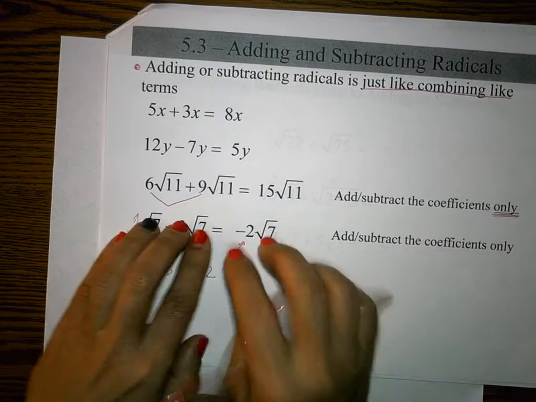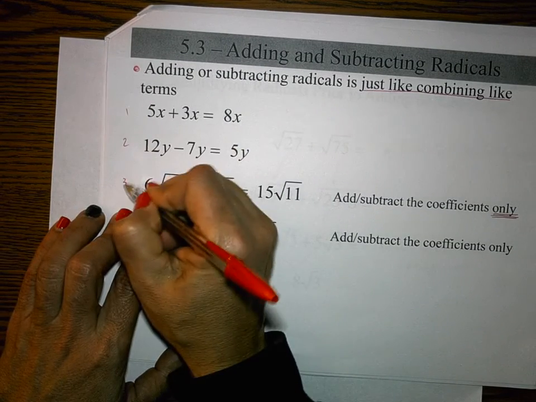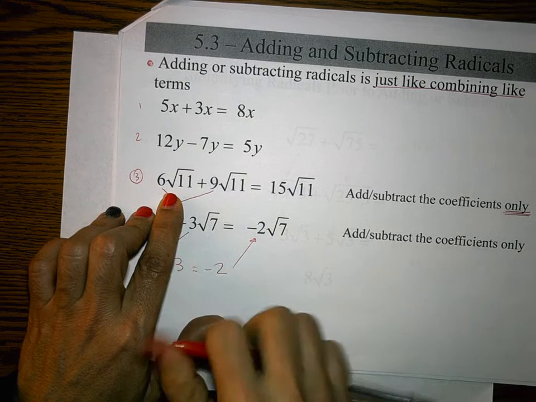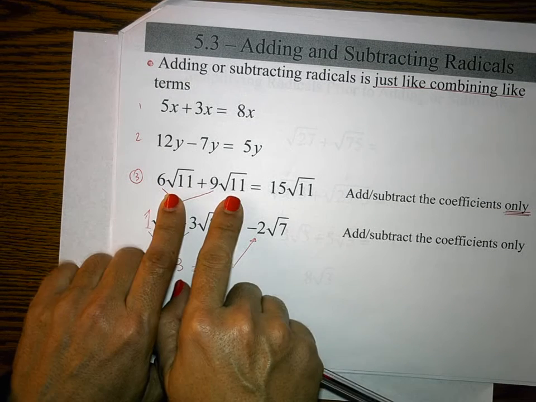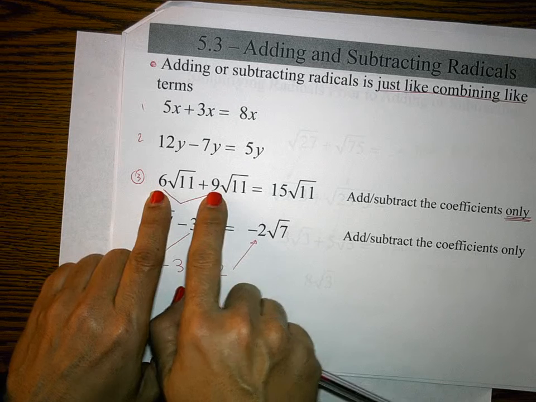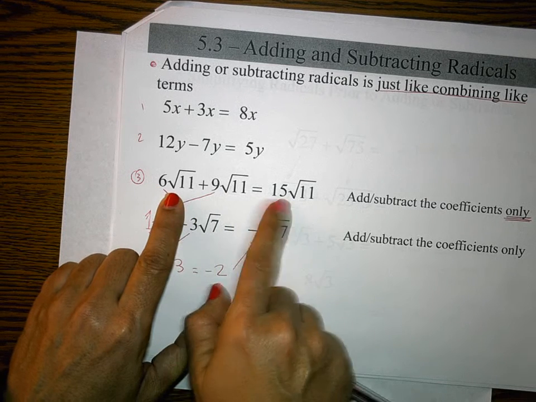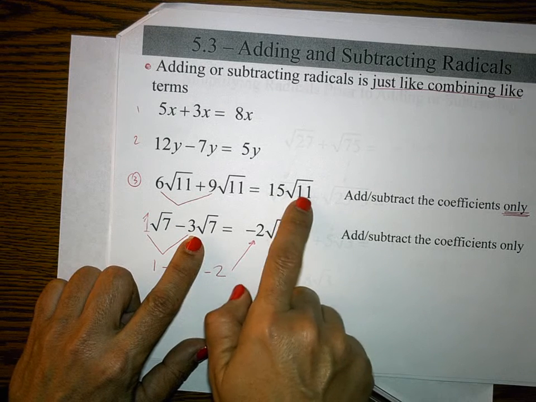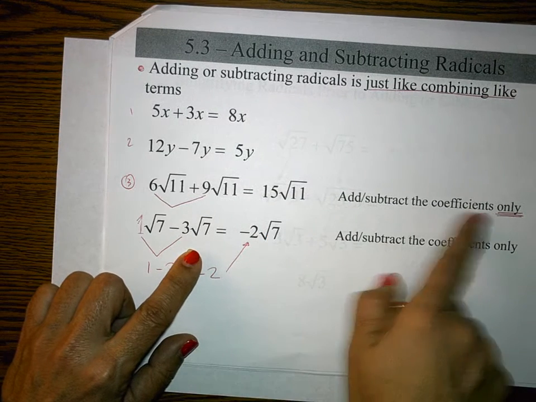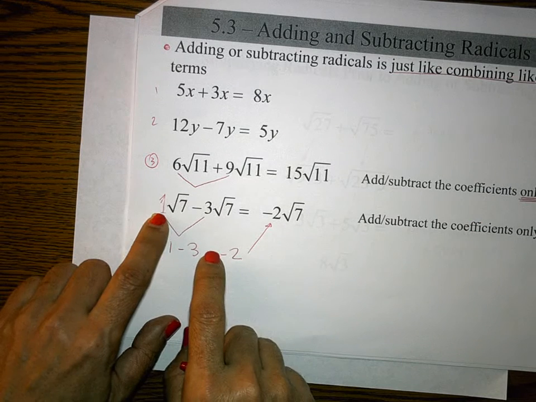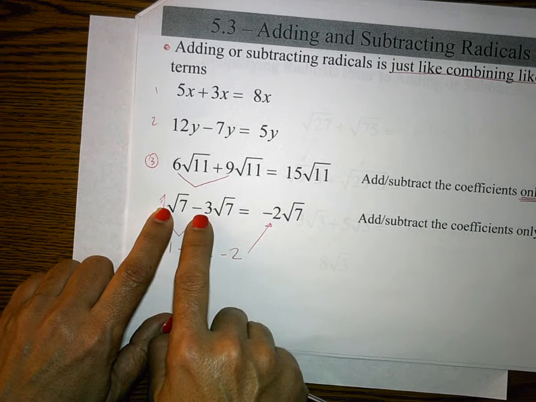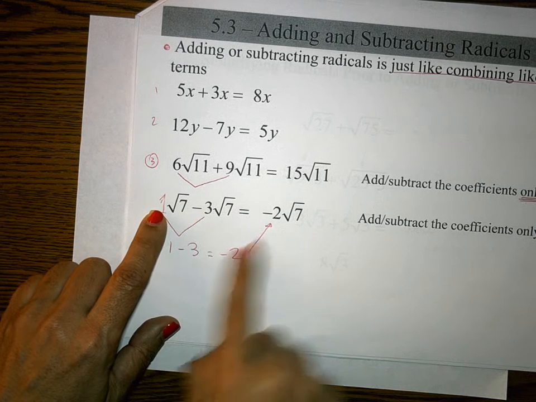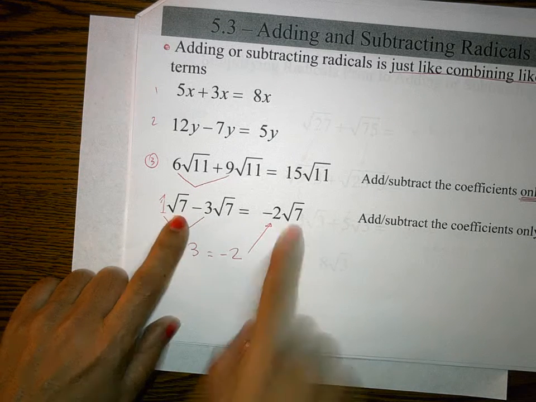All right. So take a look at number 3 right here. We have 6 square root of 11 plus 9 square root of 11. I showed you that you only add the 6 plus 9 and you get 15, but the radicand stays the same. Okay? The radical and the radicand stay exactly the same. So we add and subtract coefficients only. You have square root of 7 minus 3 square root of 7. Well, it's 1 minus 3, which is negative 2, and the radical stays exactly the same. So those are the notes and a bunch of examples.